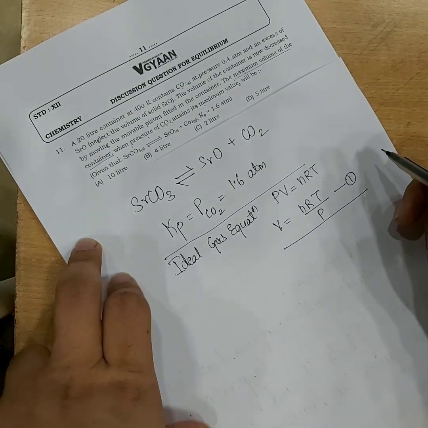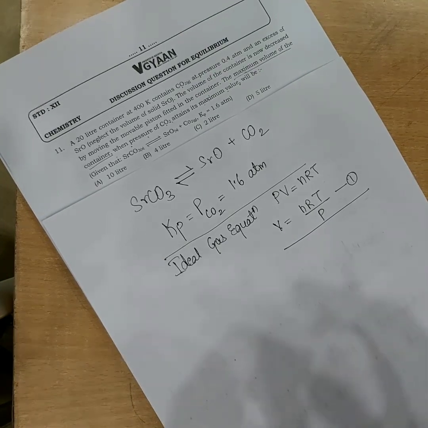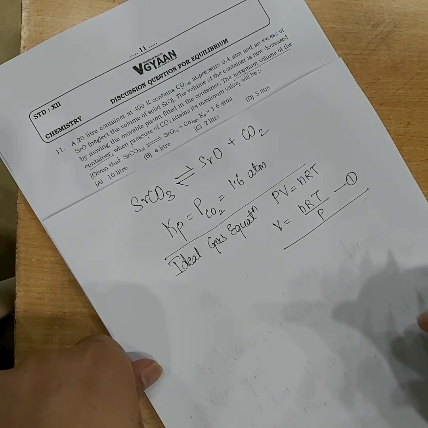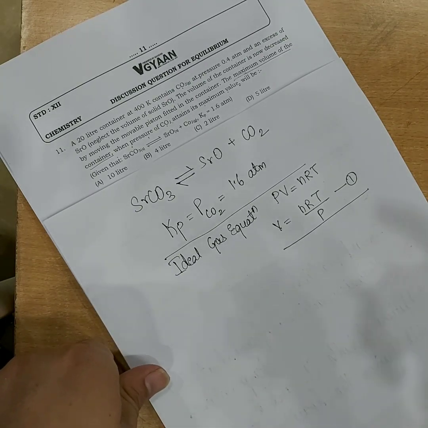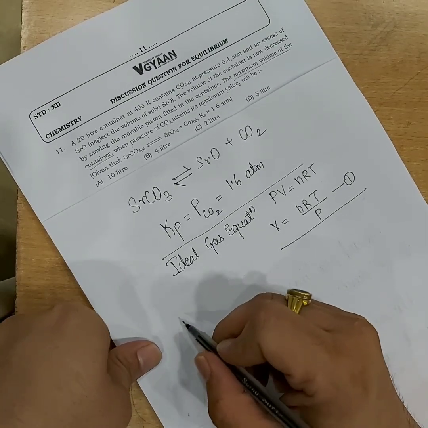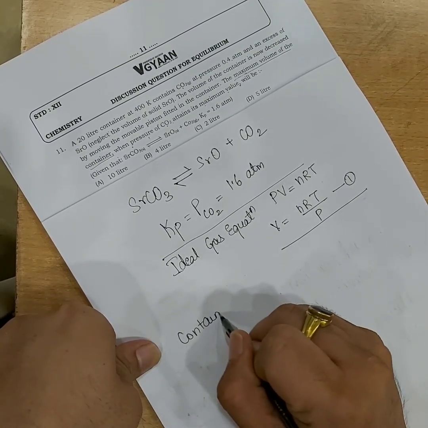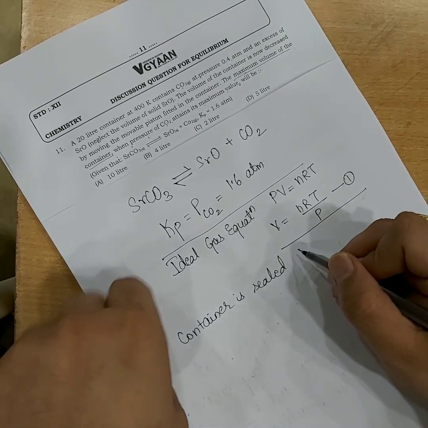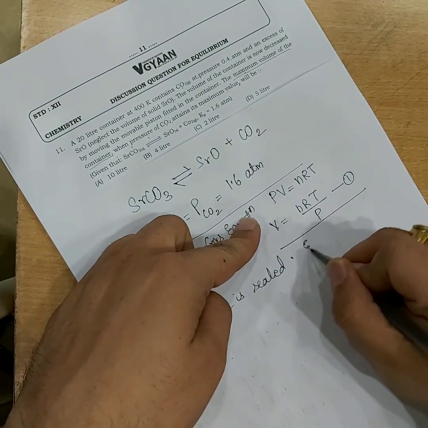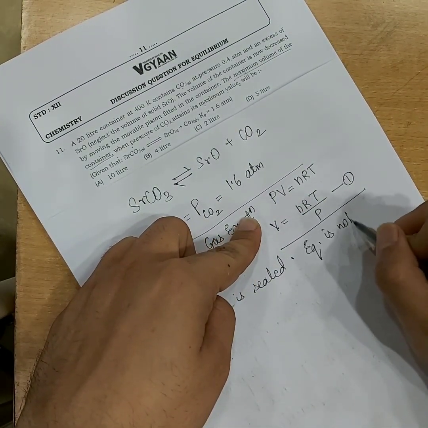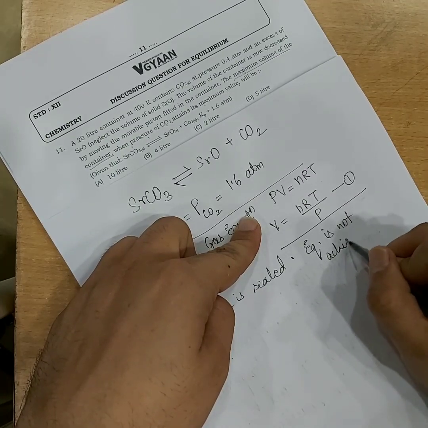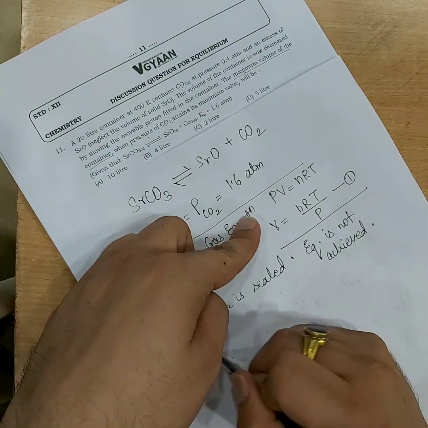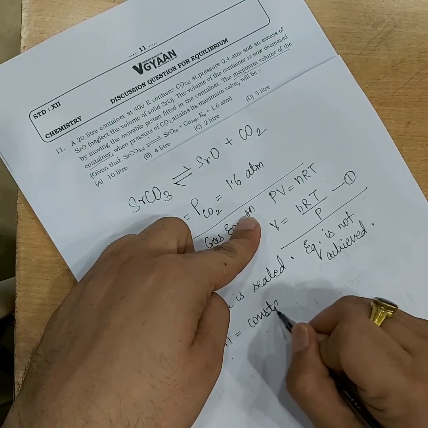Now we all know that equilibrium has not been achieved in this given question. So because equilibrium has not been achieved, we can say that the value of n is constant because the container is sealed. So you can mention over here that the container is sealed and equilibrium is not achieved. Therefore n is a constant.